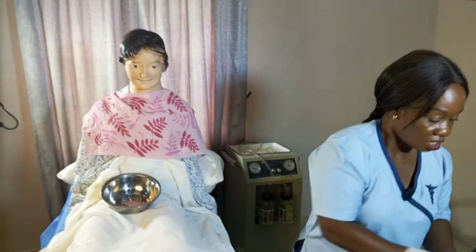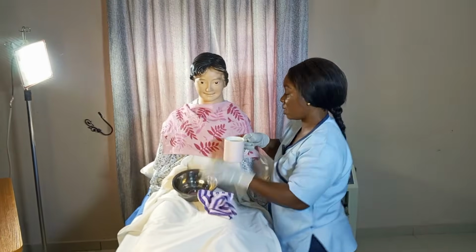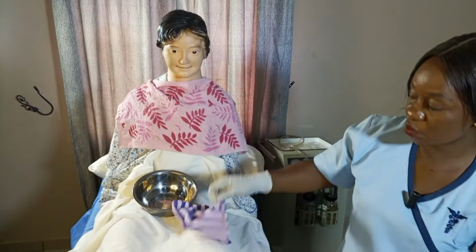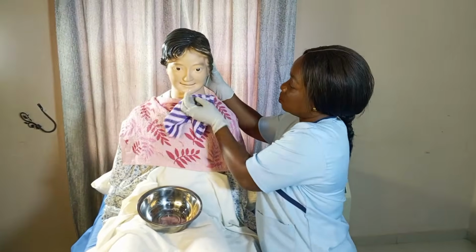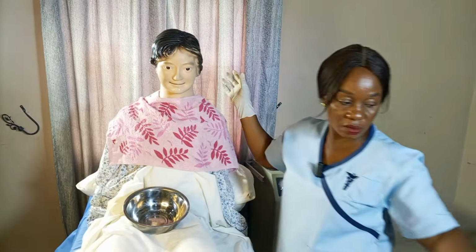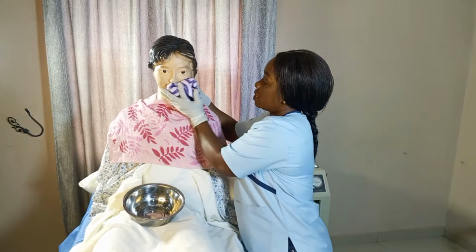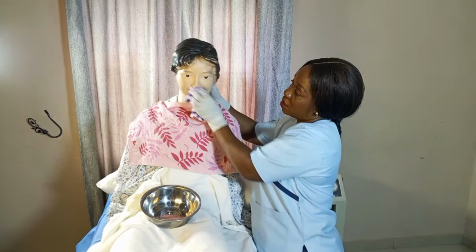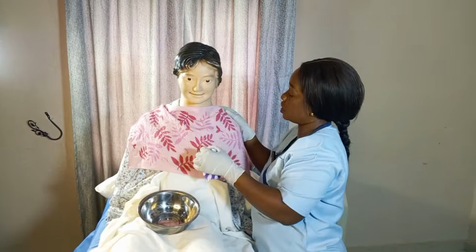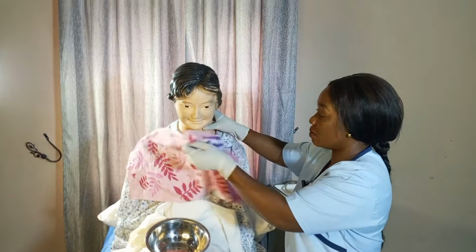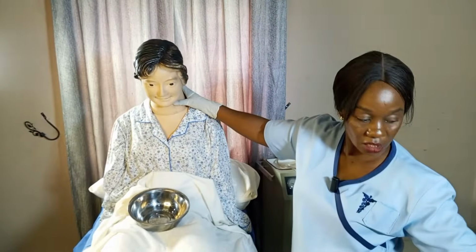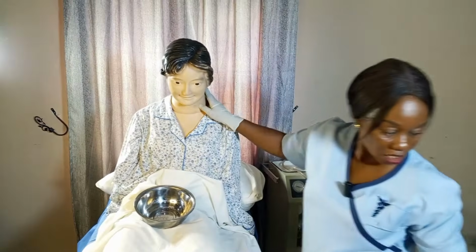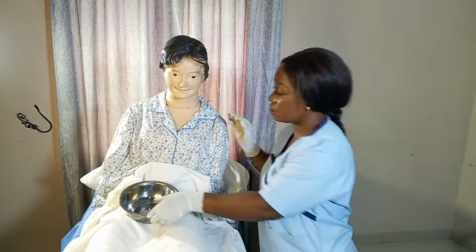You ask the patient to rinse his or her mouth, give the patient water, then dip the flannel inside the water beside you and clean the patient's mouth with a different flannel. If possible, you clean the patient's face too. After which, you give the patient a little lip care.